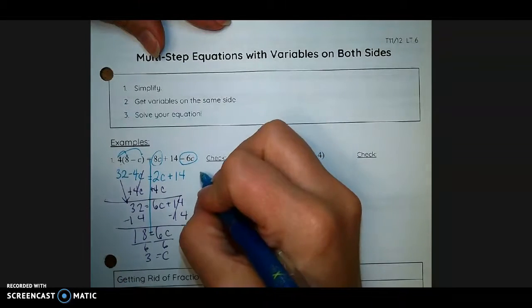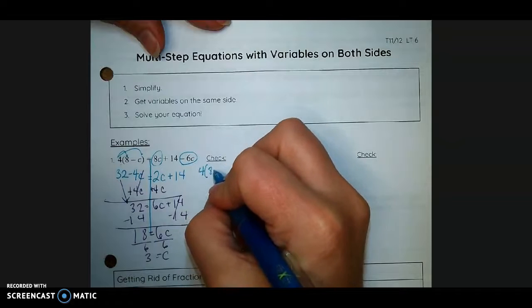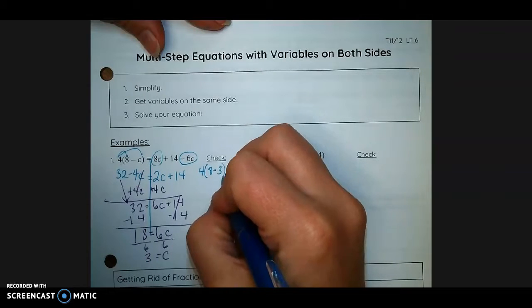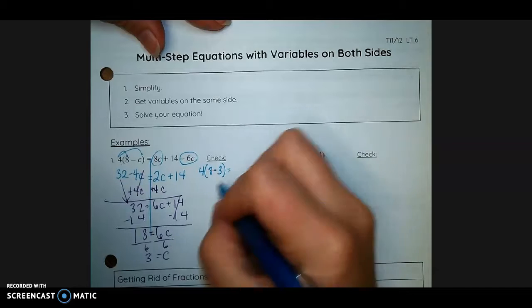When I go up to plug that back in, anywhere that I see the c, I'm going to plug in my answer there.